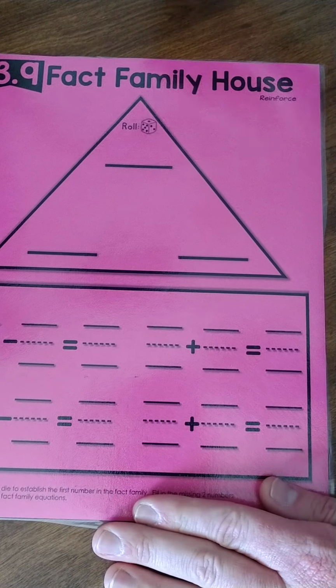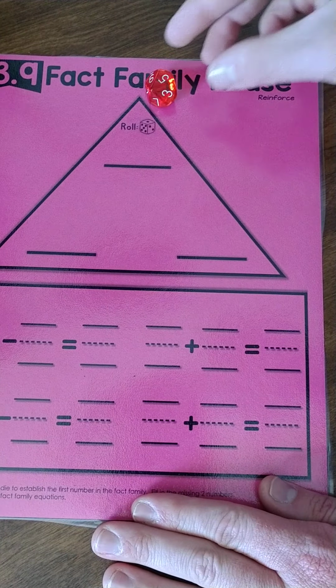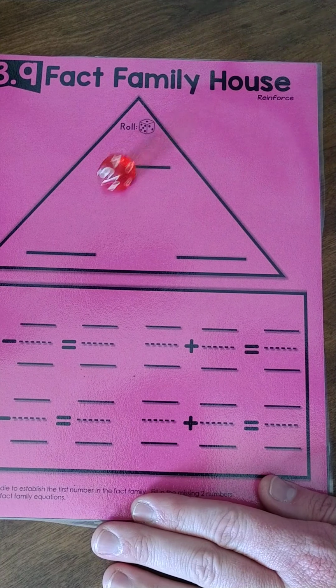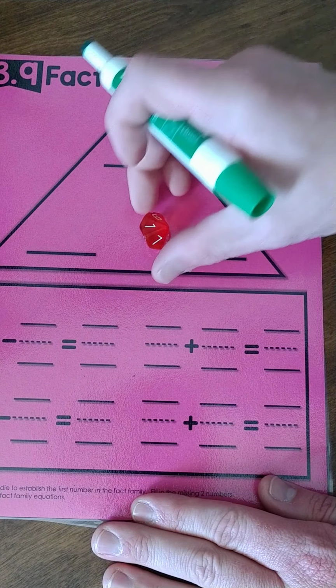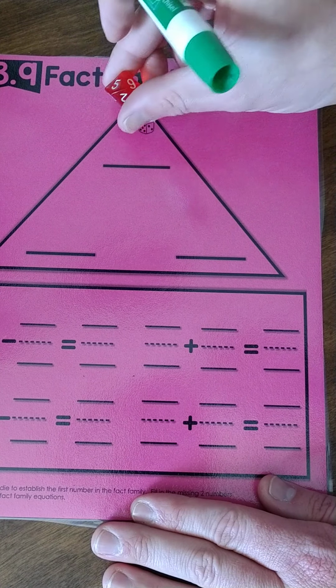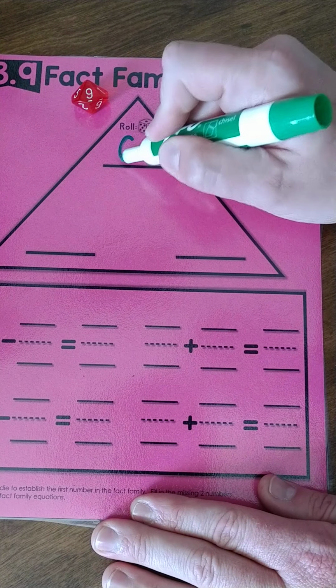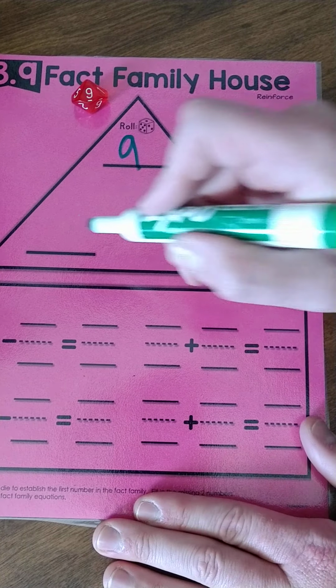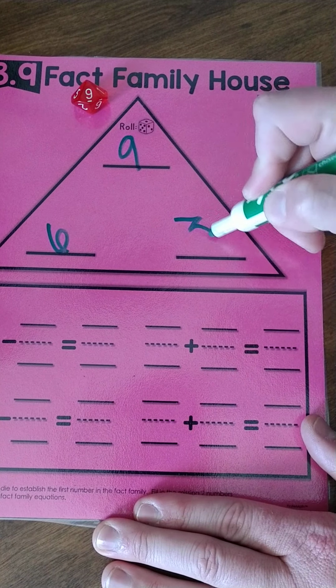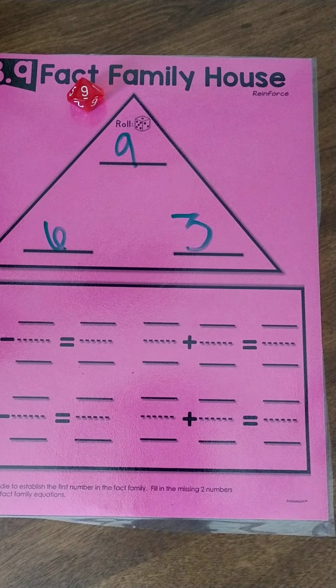We have a back on this one, so we might as well do it. Give me a good number. Oh, I want a good number. 9. I want the number 9. We got it. 9. Let's do 9, 6, and 3. Do this on your own.